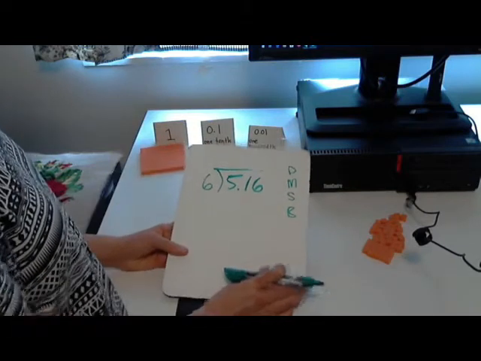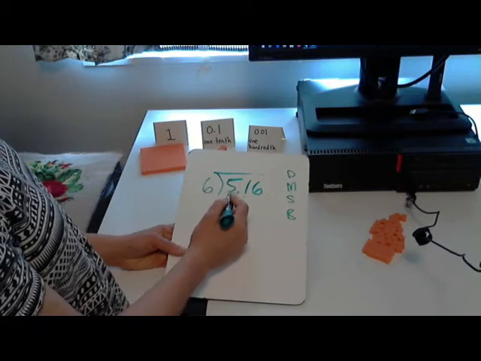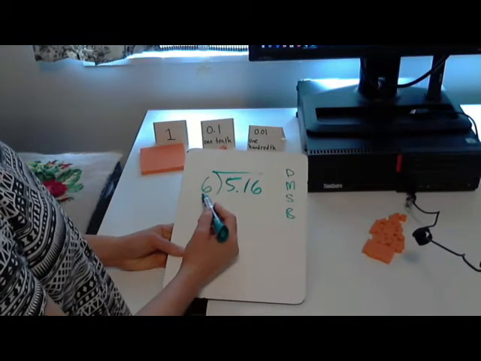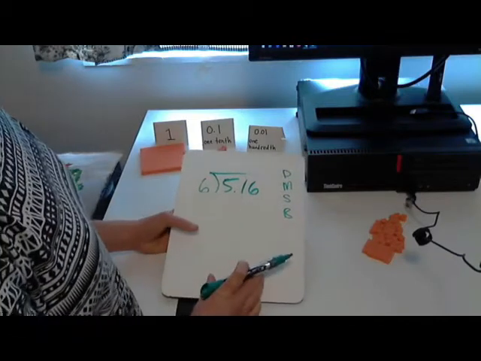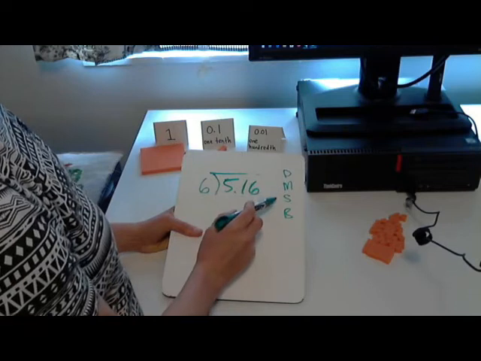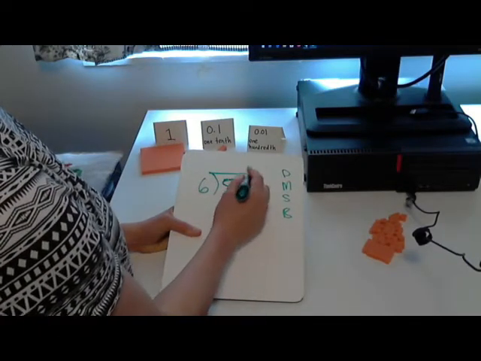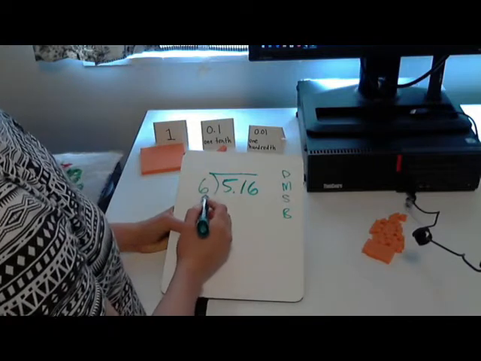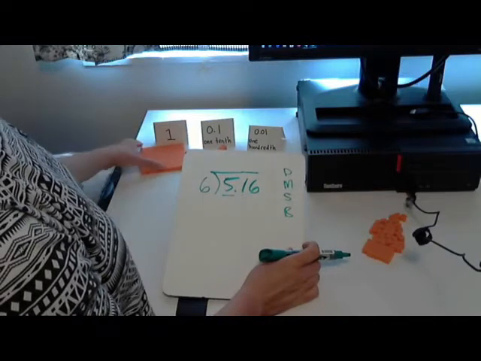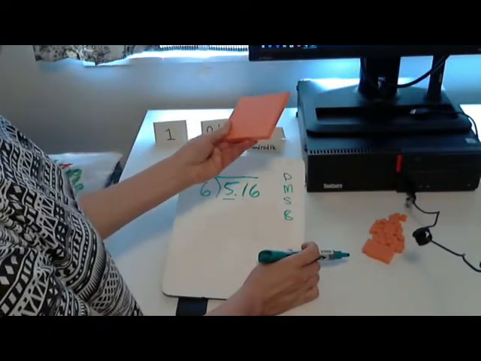For this example, we are going to do straight long division for 5 and 16/100ths divided by 6. And the order that we do long division is divide, multiply, subtract, bring down. So first step, divide. How many times does 6 go into 5? Well, if you picture 5 ones, can you divide them into 6 groups?